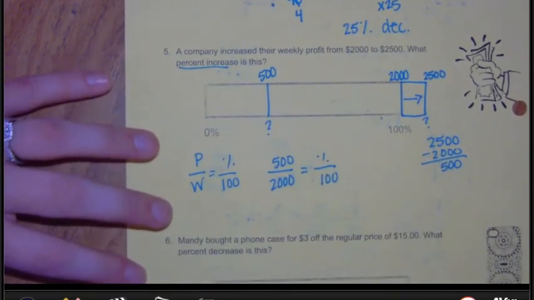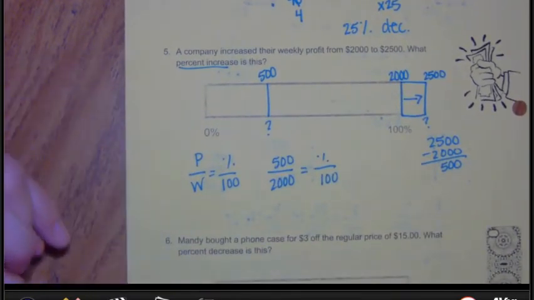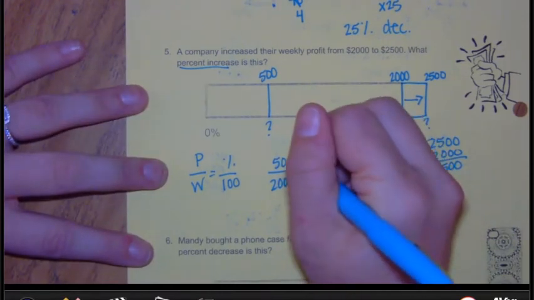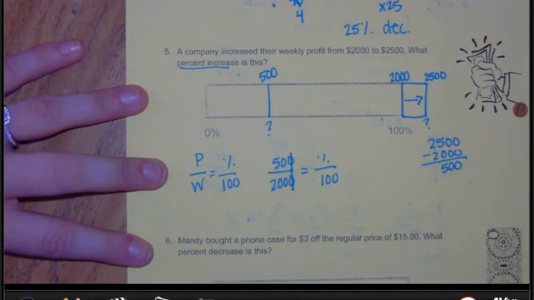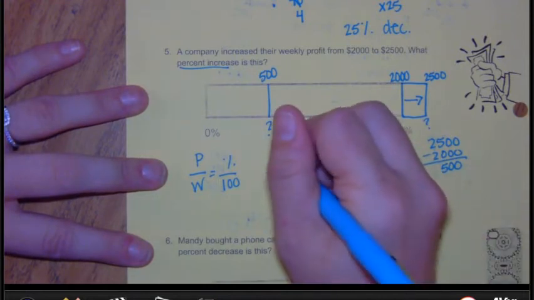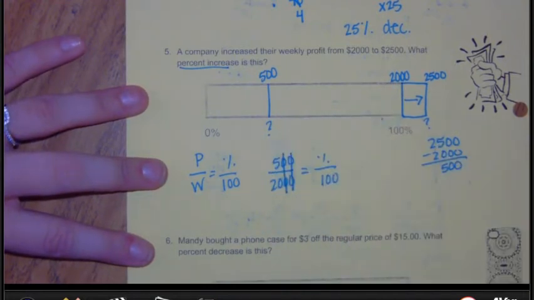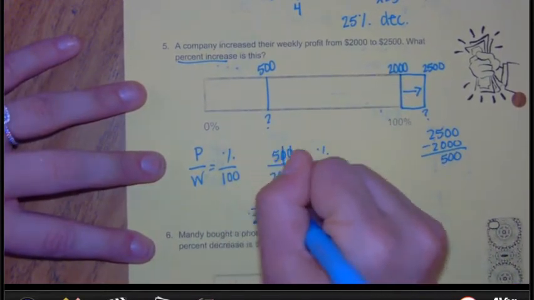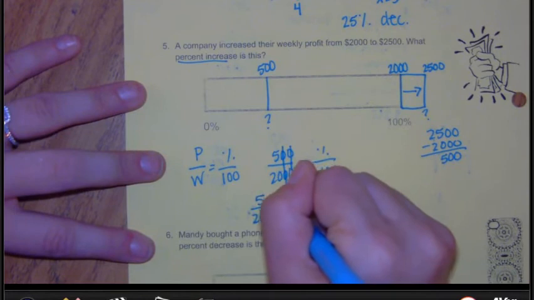Now I'm going to teach you my tens trick. My tens trick that I like to say is that if you have a 0 on top and a 0 on bottom at the end, you can cross them out. It makes your numbers go by easier, okay? All you're doing is just dividing both top and bottom by 10, which now I'm going to be left with 5 over 20 equals percent over 100.